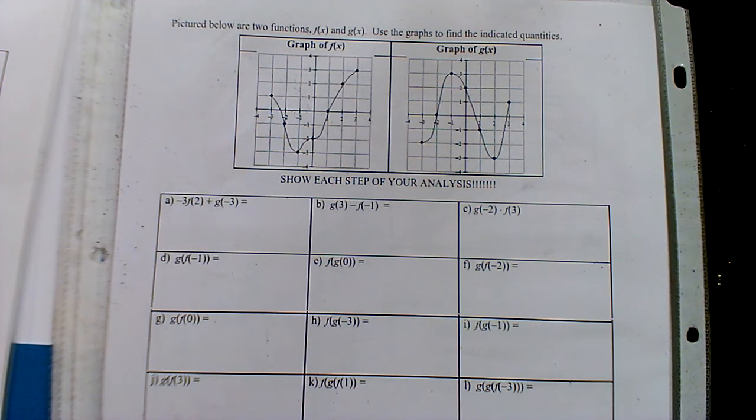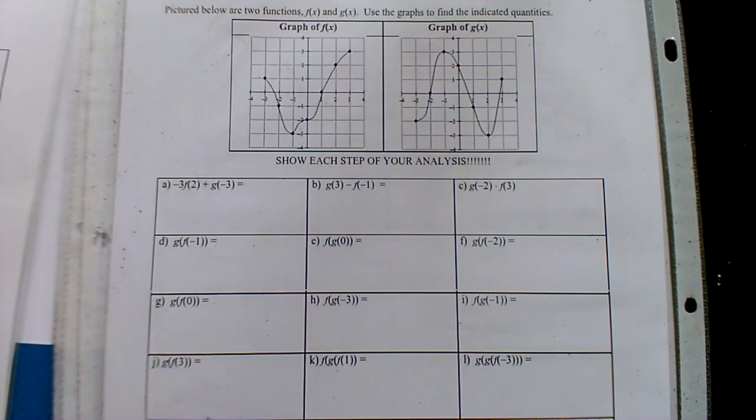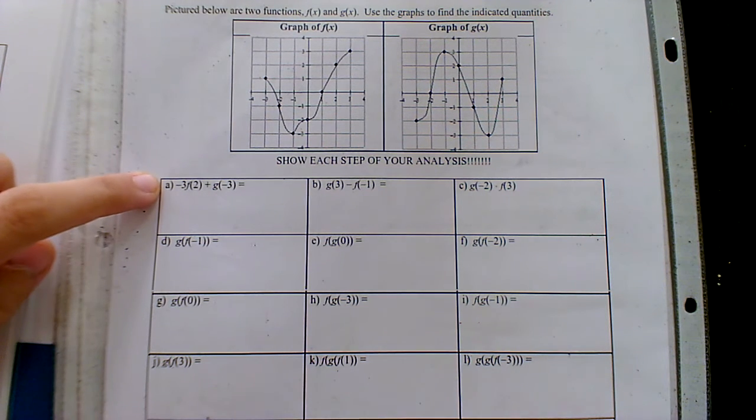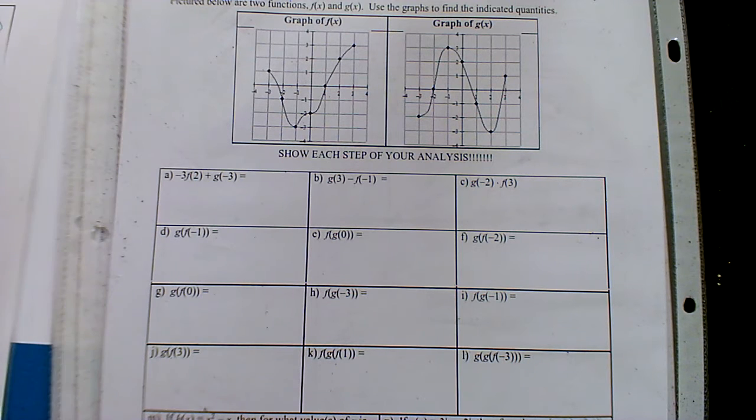Very similar type problems, but notice how the information we have is in a different format. Instead of having a table to bounce back and forth off of with the values, we now have graphs. So it still works the same way, okay? These function notations are still operating the same way they did before. It's just that we have to analyze a different piece of information. This time it's a graph instead of a table. I think you guys can do these on your own. Go ahead and try A through L. Okay, use the graphs.